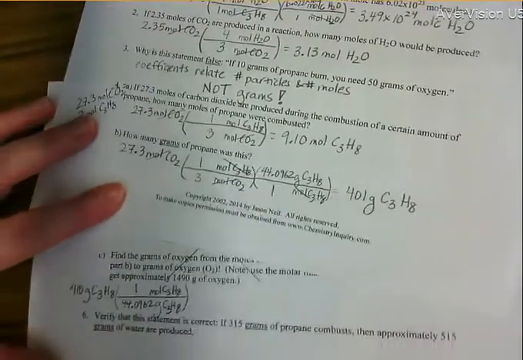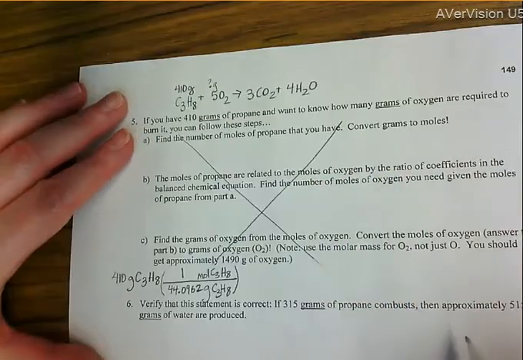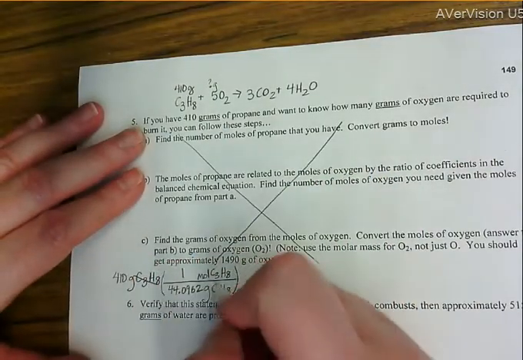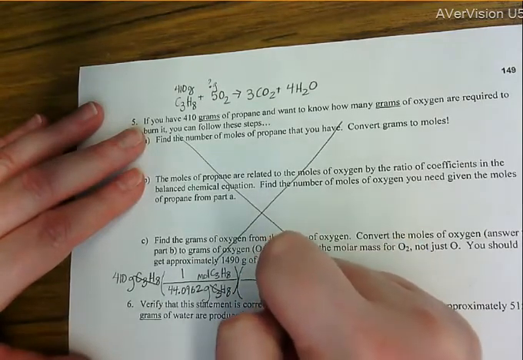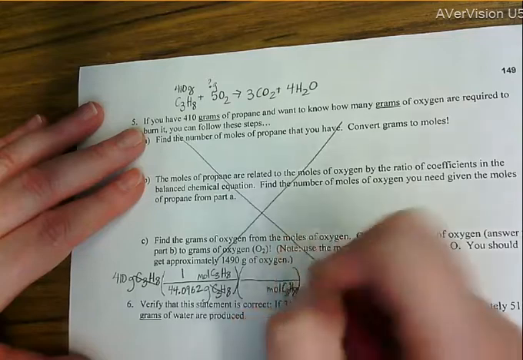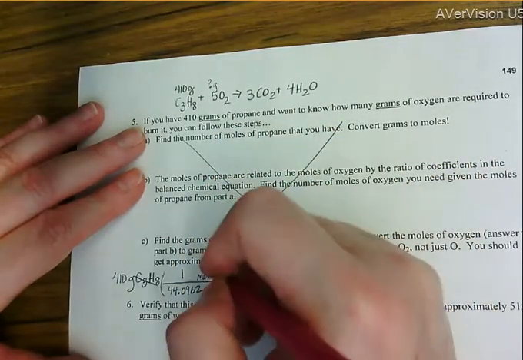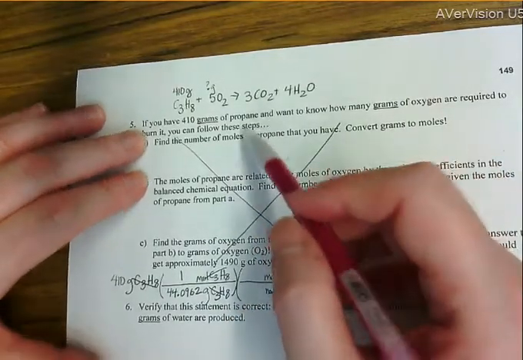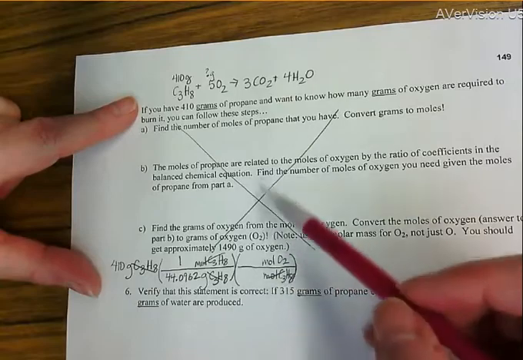Oops, sorry about that. Okay. So now I'm in moles. Moles of propane go on the bottom. I want moles of oxygen, so moles of oxygen go on the top. Most of you like to fill in your numbers as you go, so these are my coefficients.